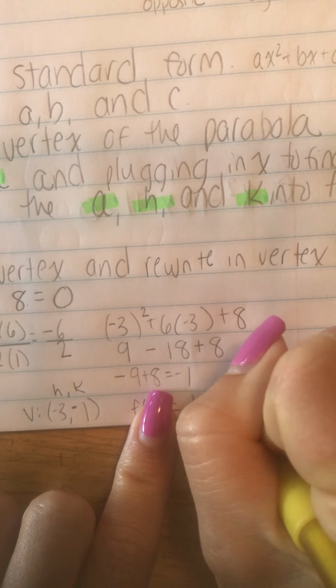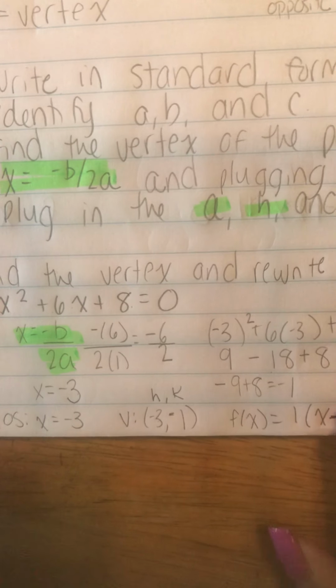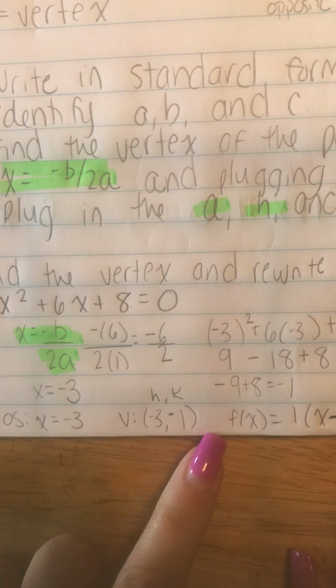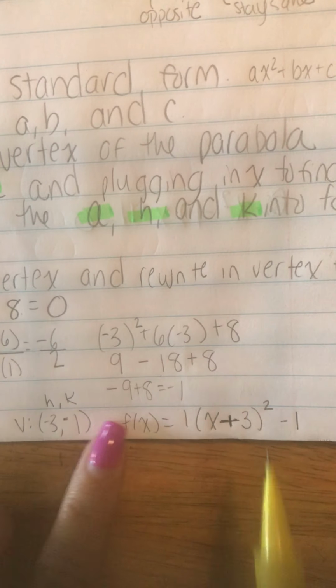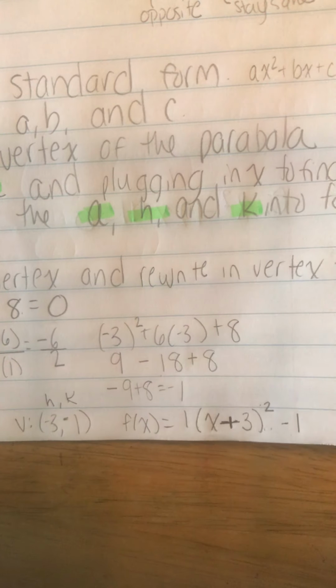So just clean this up. I'm going to make this a big plus sign, and there we have it. We have our axis of symmetry is x equals negative 3. My vertex is negative 3, negative 1, and in vertex form is 1 parentheses x plus 3 squared minus 1. That is how you do that. Moving on to example 2.